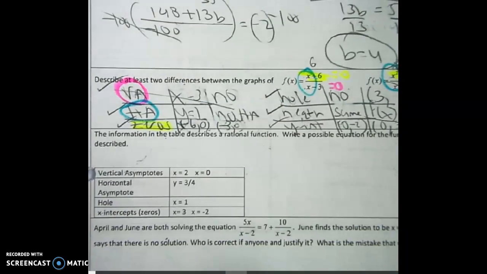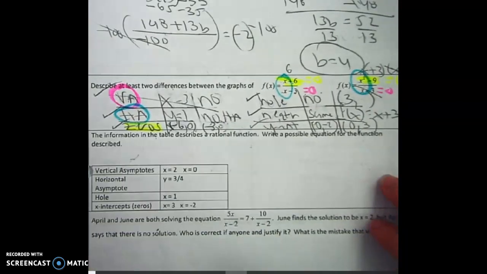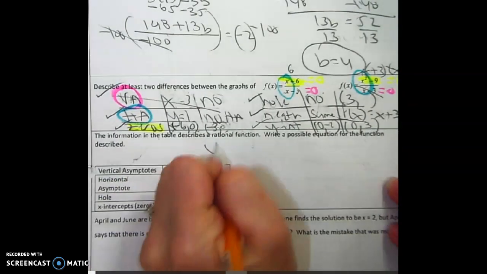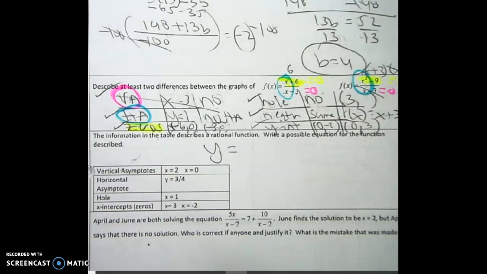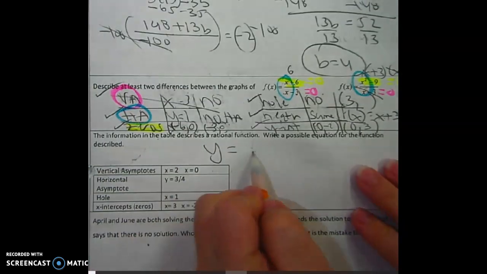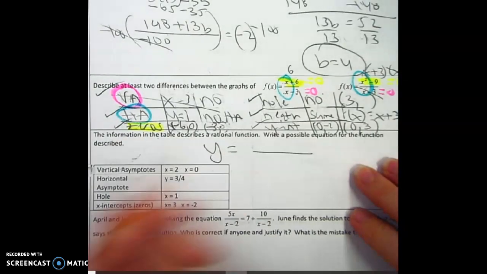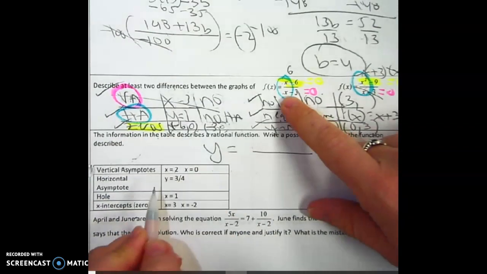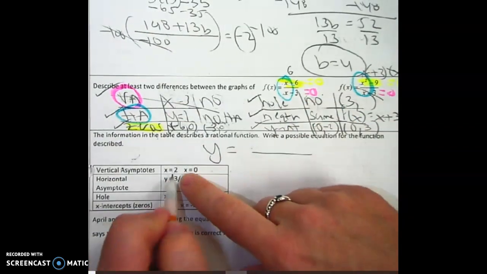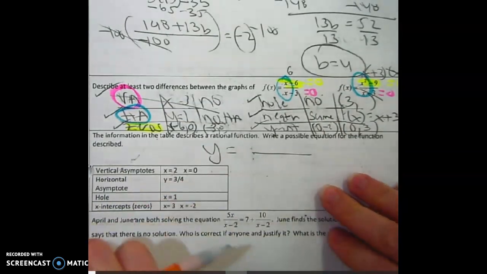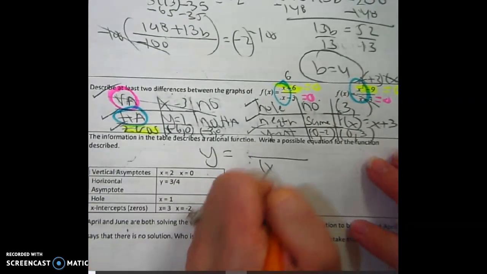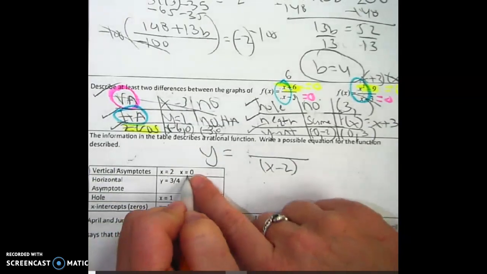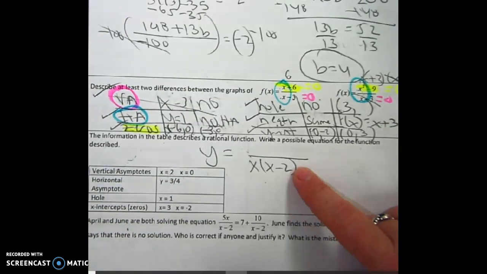All right, so now in this one, they want a possible equation. Okay, since it says equation, I can do y equals. All right, so this is a real test, do I understand? So the VA, remember our VAs were always at the bottom. So remember when it was x minus 3, it was 3. So you're going to go backwards. x minus 2, and then 0, so that's an x.